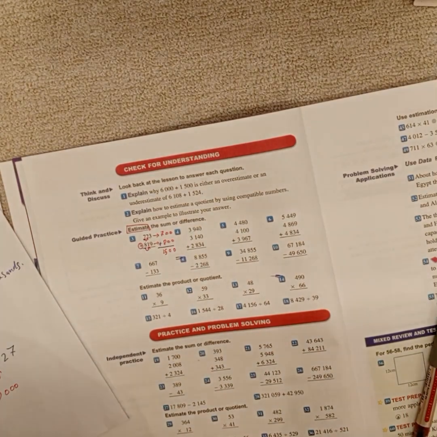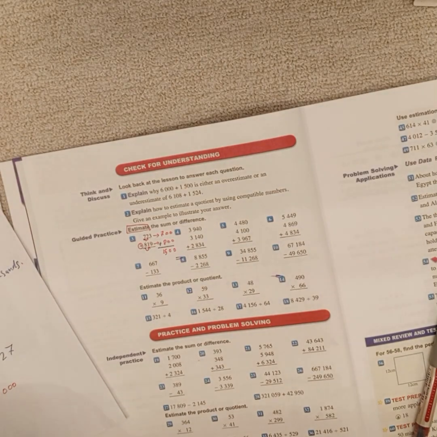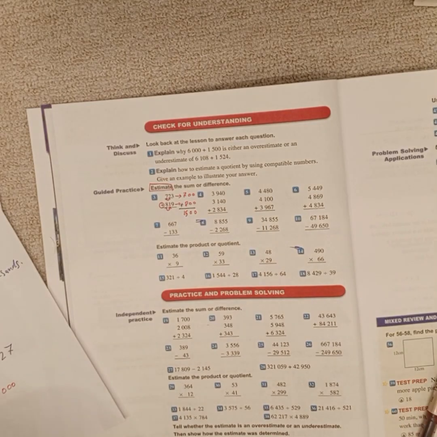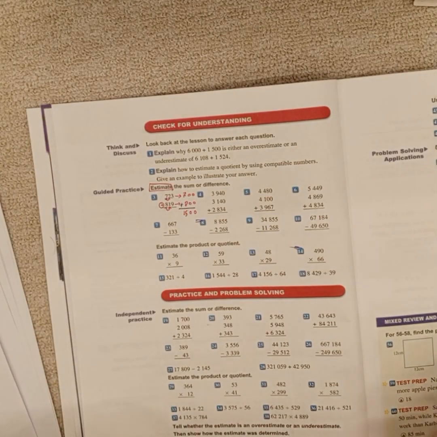To estimate the sum, difference, or product, we're going to round each number. This is the first step. Then if it is addition, you add the numbers. If it is subtraction, you subtract. If it is multiplication, you multiply the numbers together. Okay, now let's solve another example.